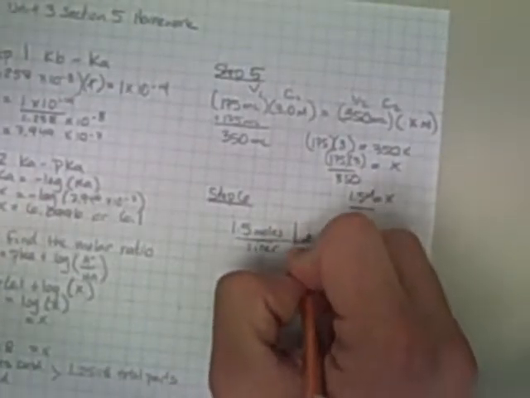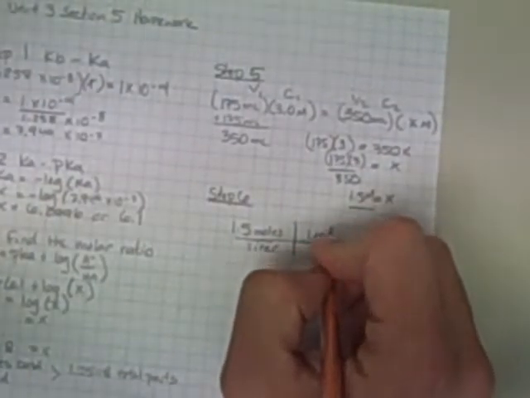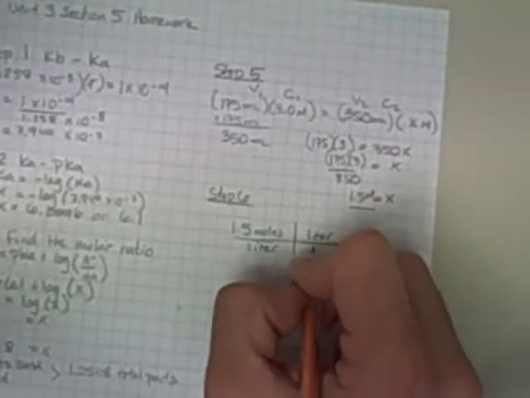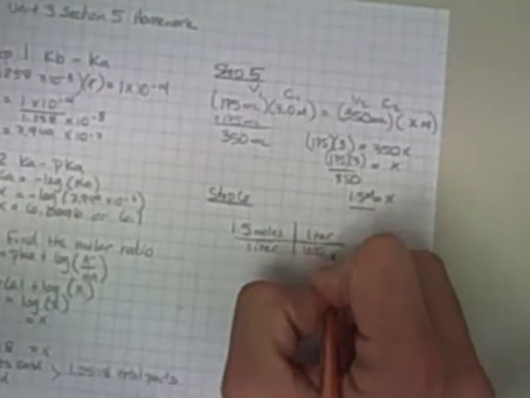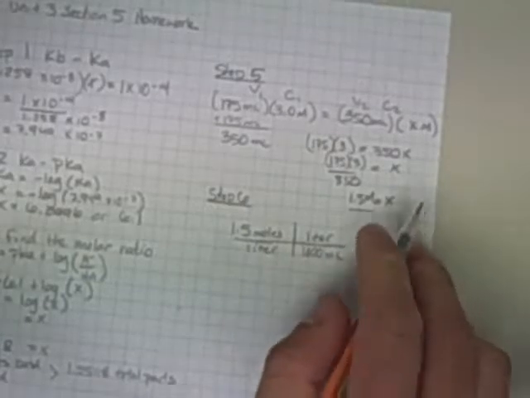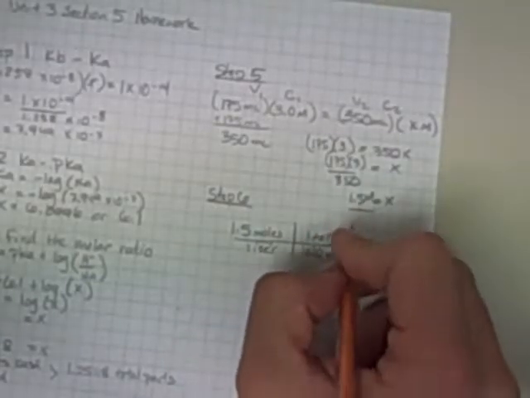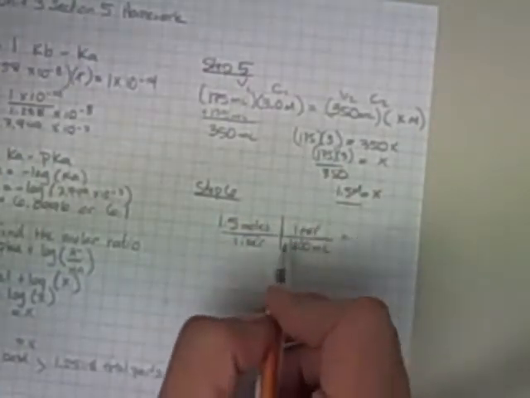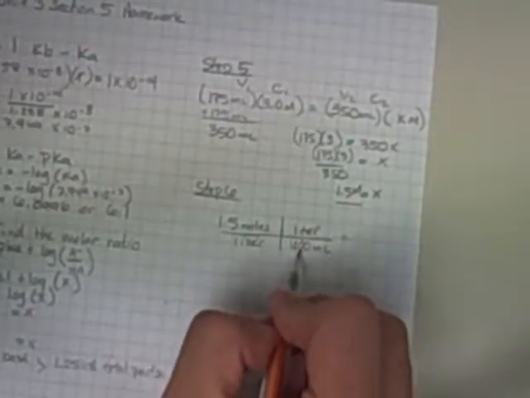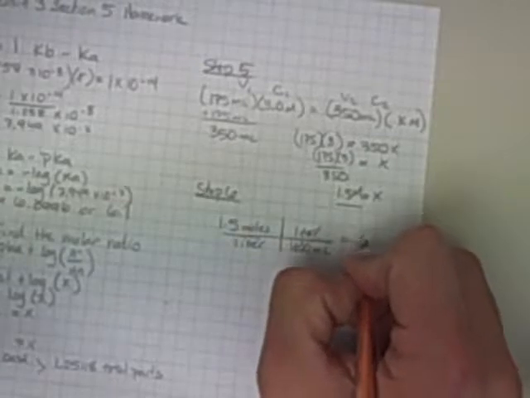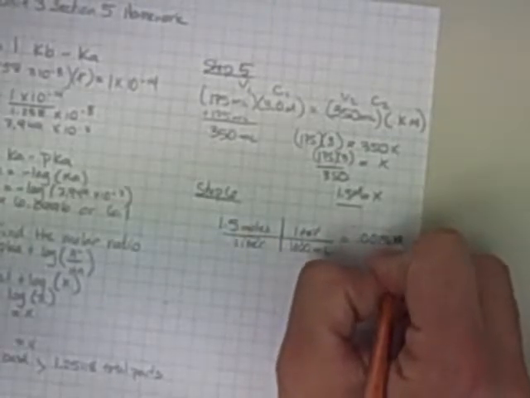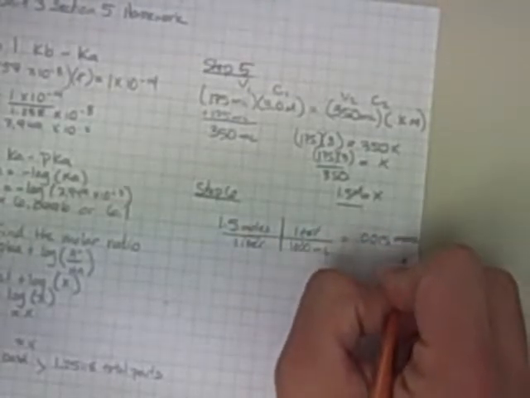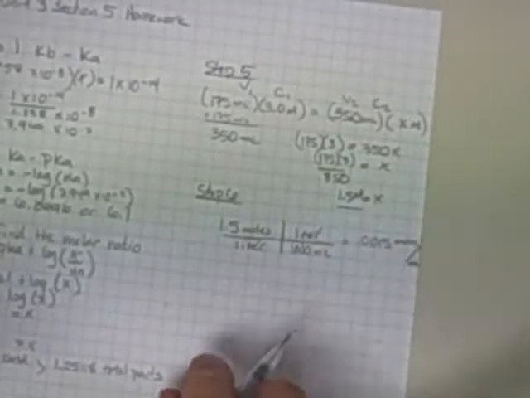Easy enough, right? If I put liter on the top here and I put 1,000 here, because I know that there are 1,000 milliliters in a liter, those two are going to cancel out, and I'm going to do the division. 1.5 moles divided by 1,000 gives me 0.0015 moles per milliliter.